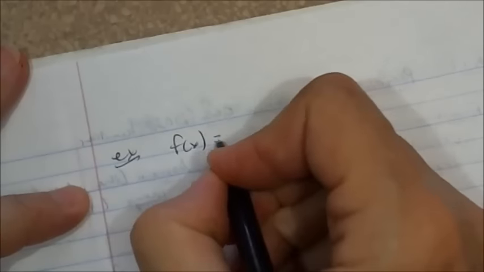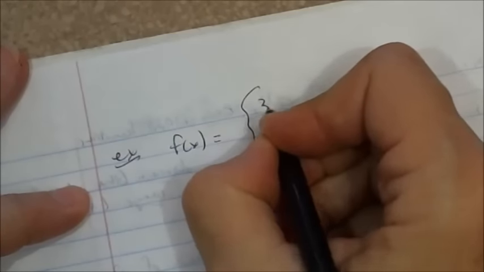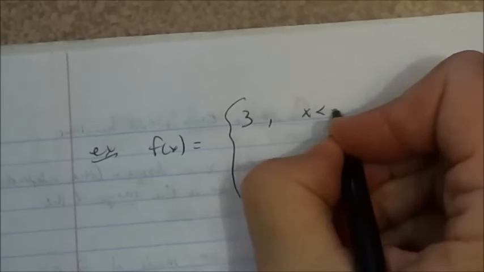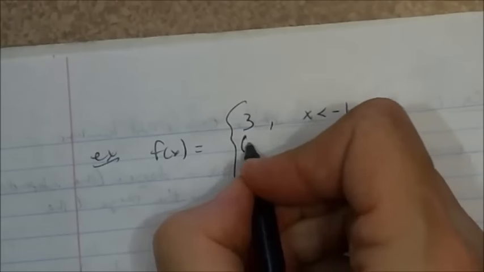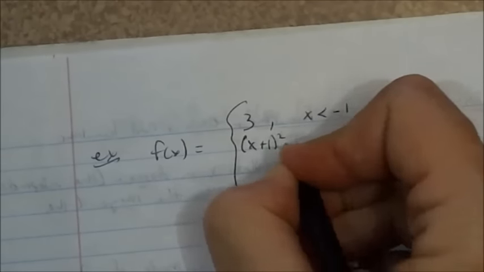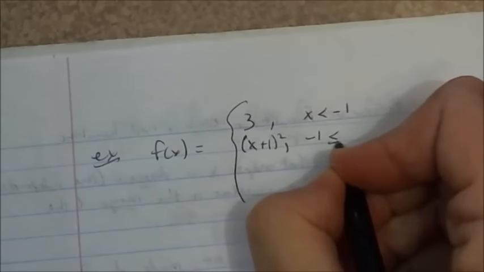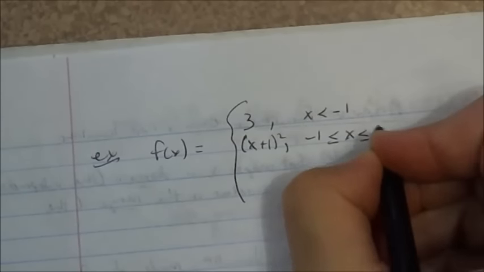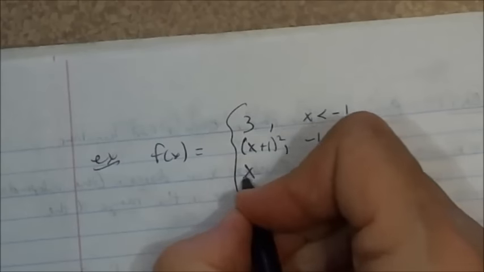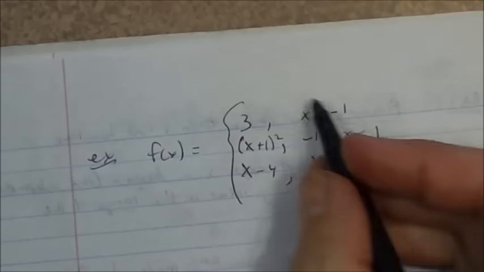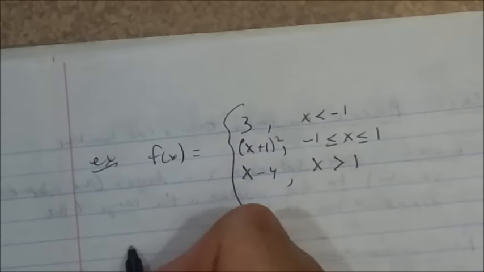Let's look at a couple more piecewise functions. Third example, let's have a piecewise function with 3 pieces. Let's say f of x is equal to 3 when x is less than negative 1. Let's say it's equal to x plus 1 squared when negative 1 is less than or equal to x is less than or equal to 1. And let's say it's x minus 4 when x is greater than 1. So we've got all the x values defined here. Let's evaluate some.